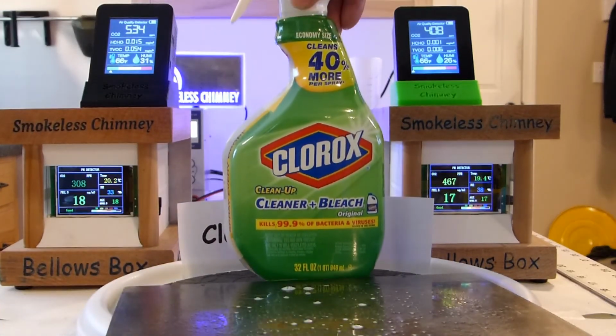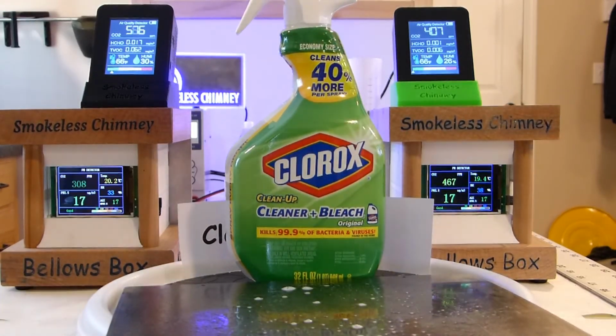So I set it down, and I saw the left one go up, and I thought it was because I had the nozzle pointed in that direction. However, I moved it to the back a little bit.